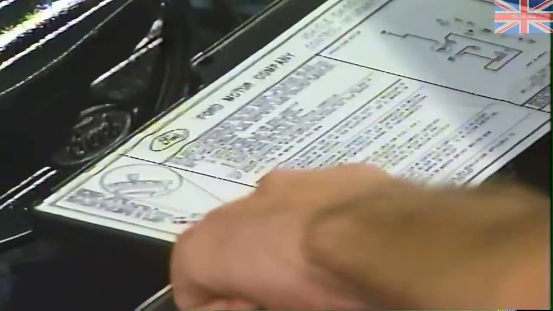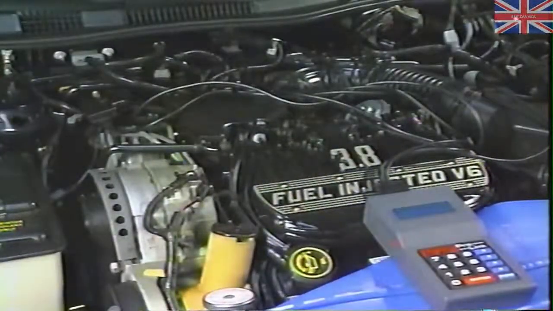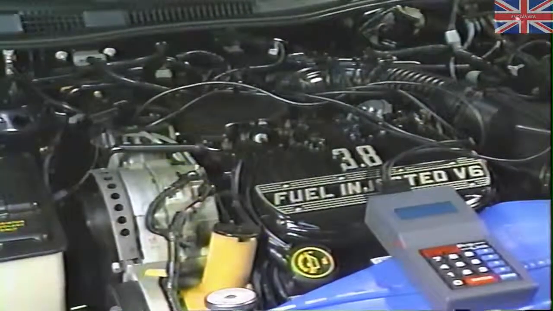compartment. Turn the key off. Wait approximately 10 seconds. Restart the engine. Check the timing while the vehicle is in self-test. To check timing, pull the computed timing plug.